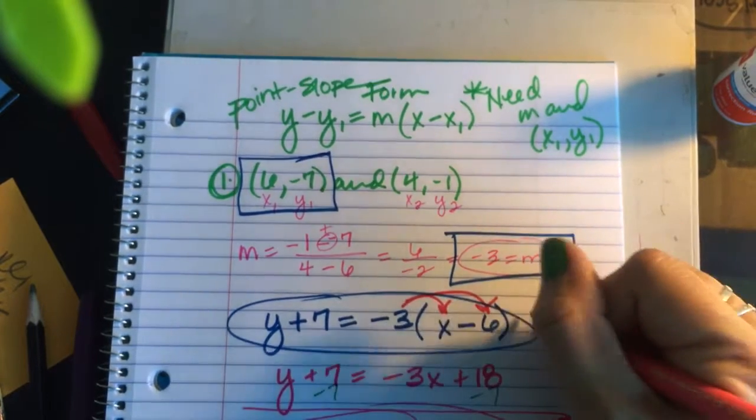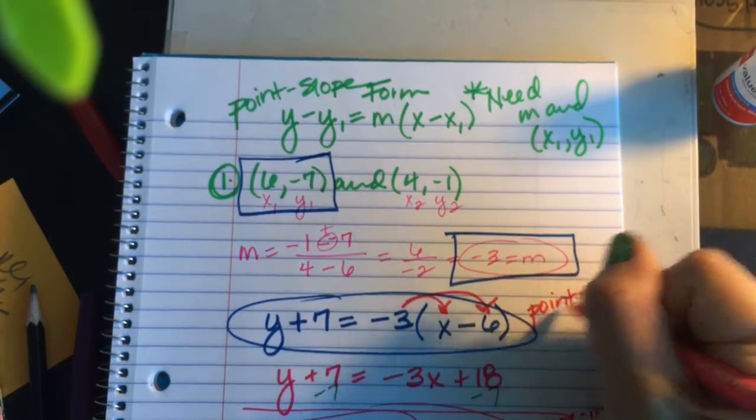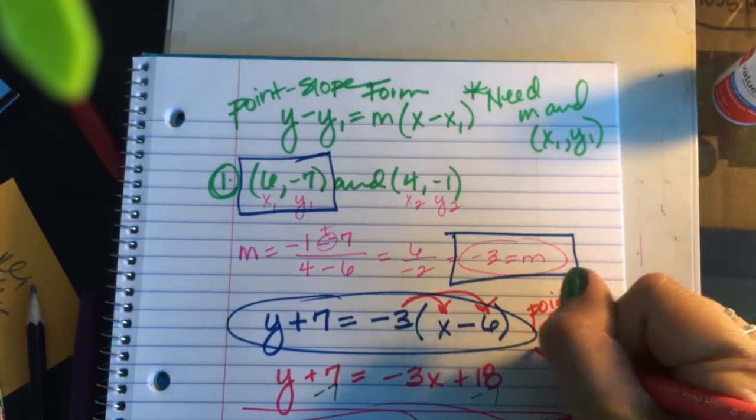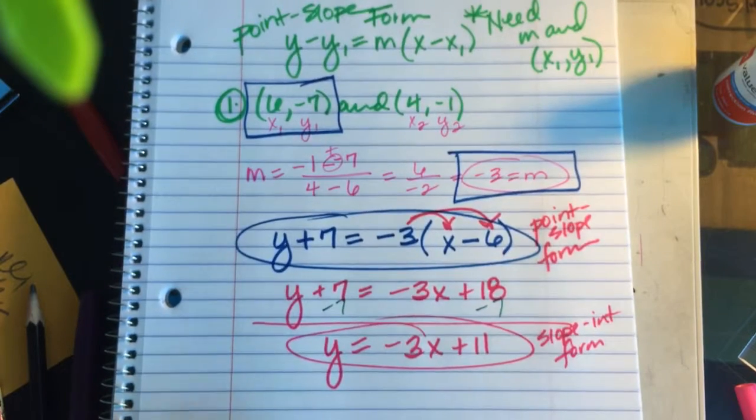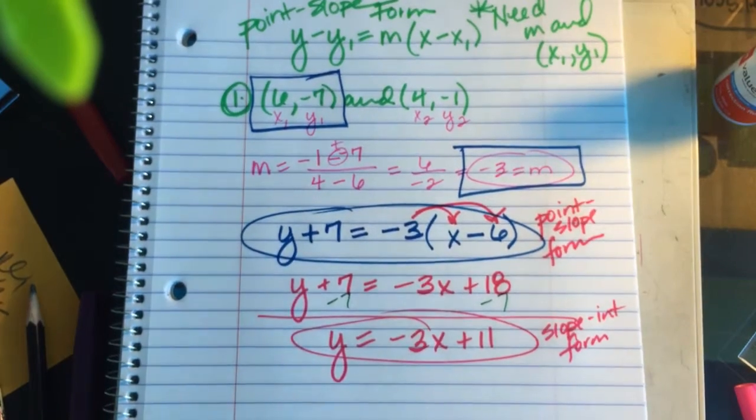So you can simplify from point slope form to get to slope-intercept form if need be. You're not asked for that in this particular problem, but it's possible. Let's go to number 3, and we'll just stop off at point slope form.